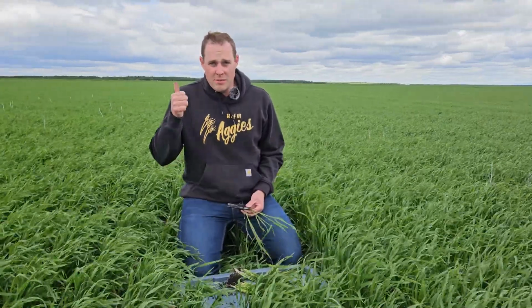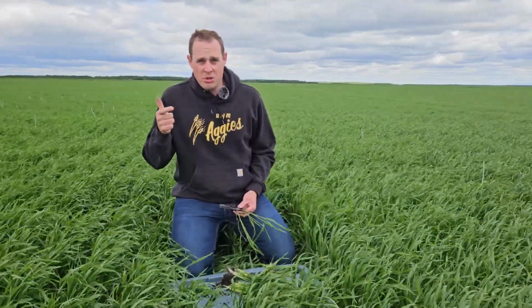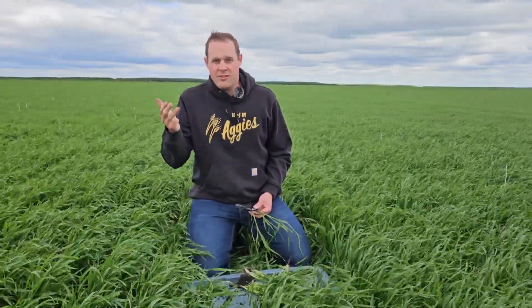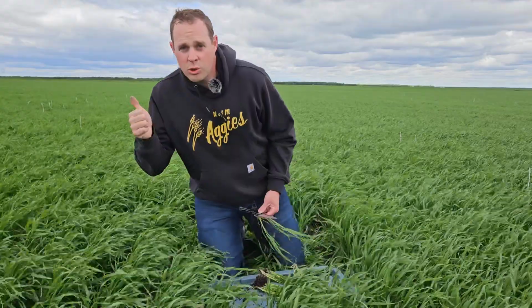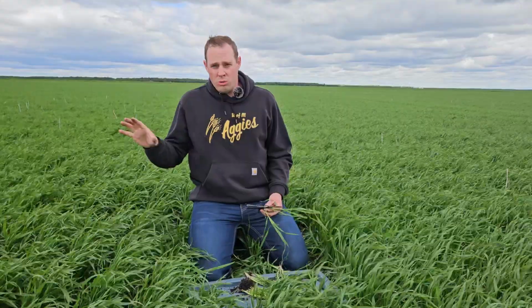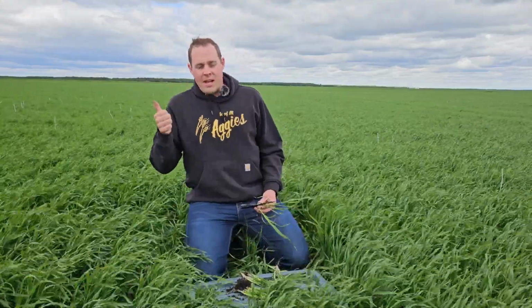Number 1, plant stand. Number 2, variety. Number 3, nitrogen levels. 4, temperature. 5, moisture. Quickly, again, the factors that help you determine if you should be shortening your wheat or barley or oats. Number 1, plant stand.